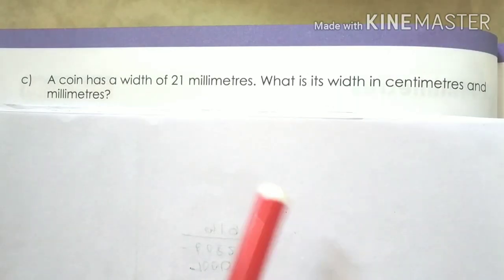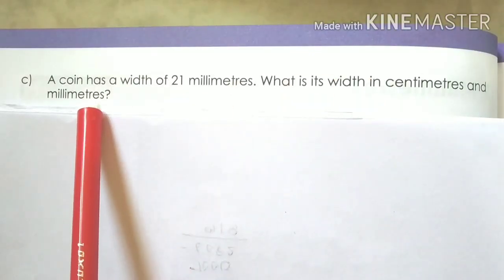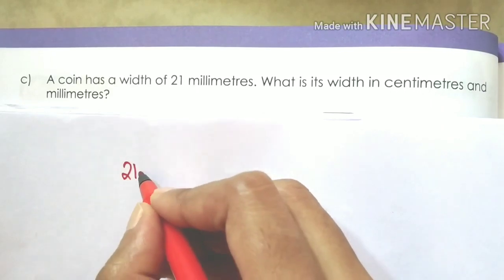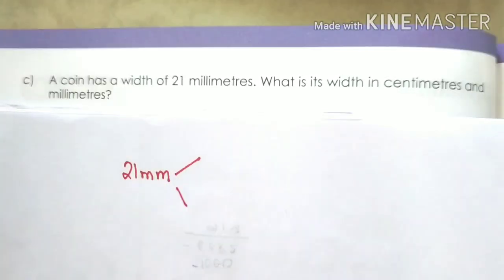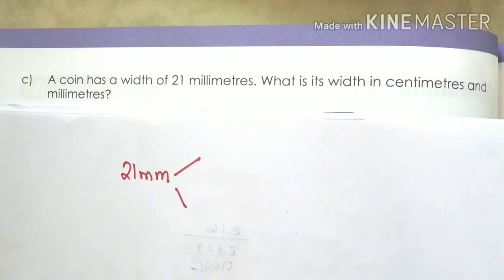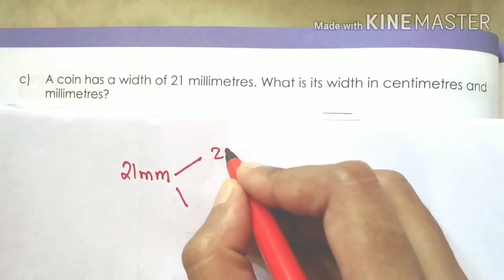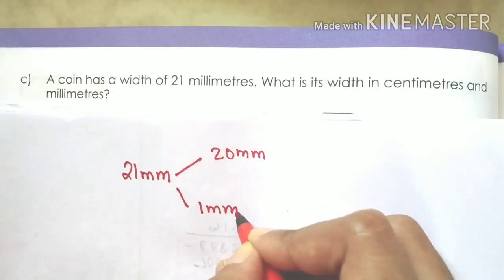Now students, in order to write 21 millimeters as centimeters and millimeters, we will first split 21 millimeters into 2 parts. We will split 21 millimeters as 20 millimeters and 1 millimeter.